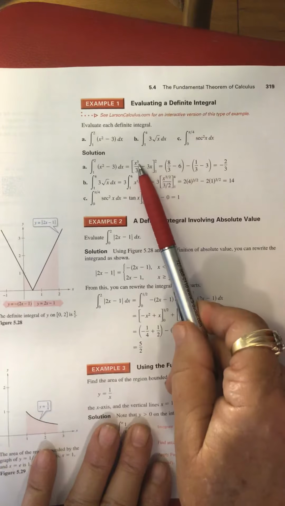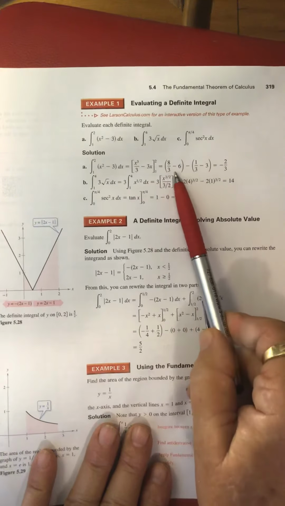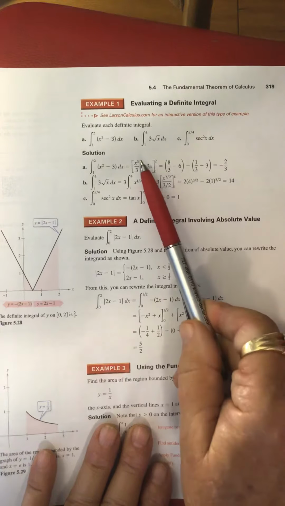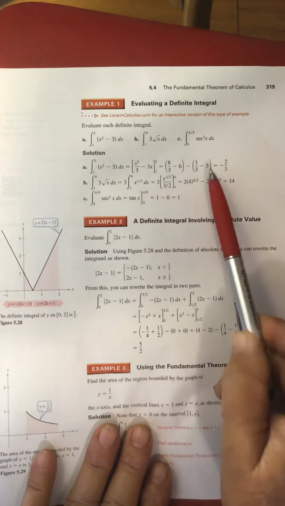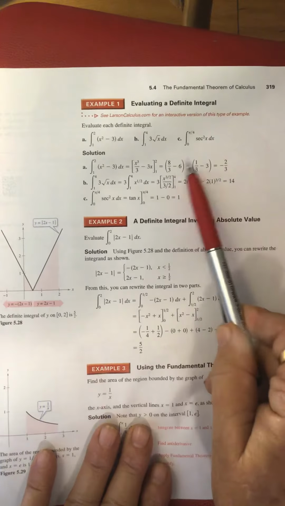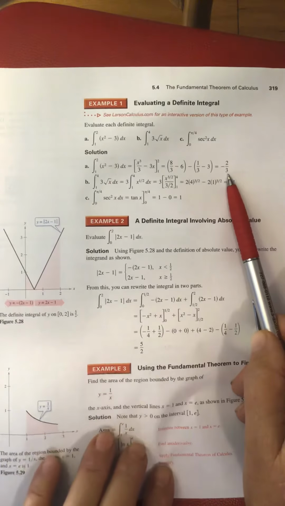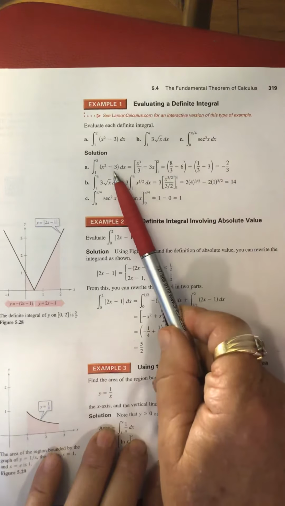So we put 2 in. 2 cubed, that's 8. So 8 thirds. 3 times 2 is 6. So 8 thirds minus 6. And we put 1 in. 1 third minus 3. And then we subtract those two values. In this case, we get minus 2 thirds. That is the answer to the definite integral.